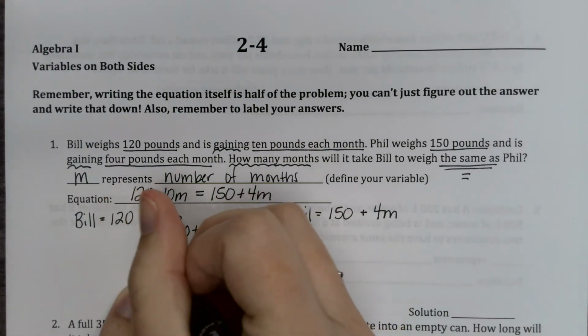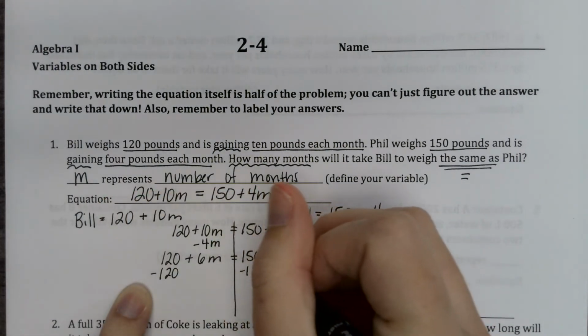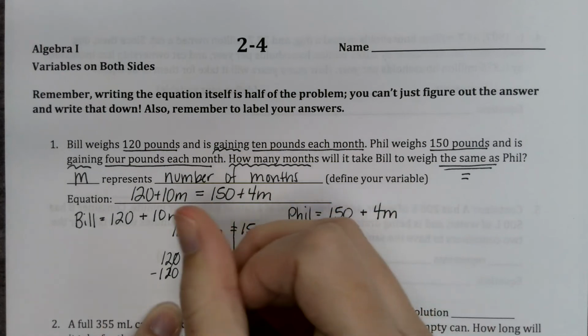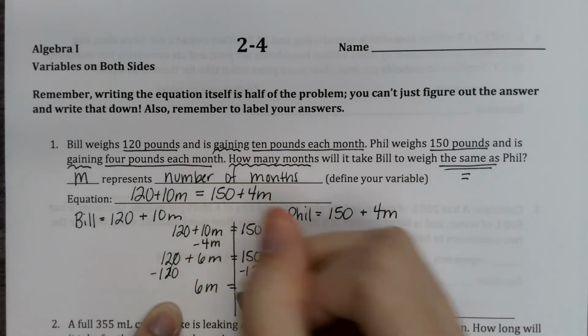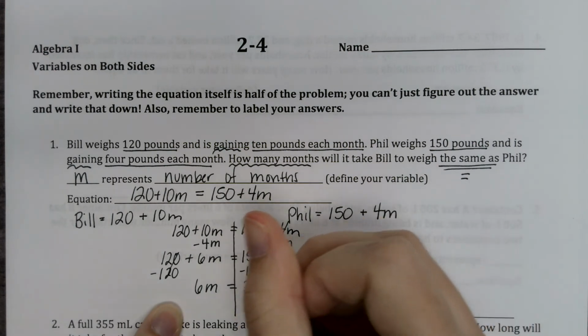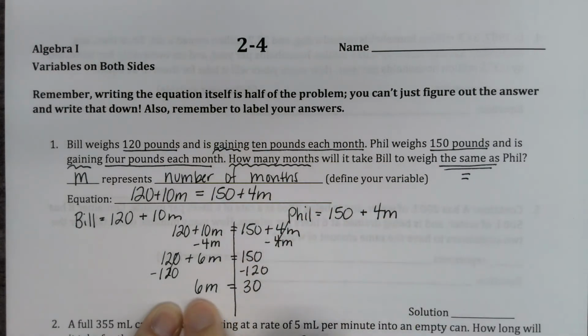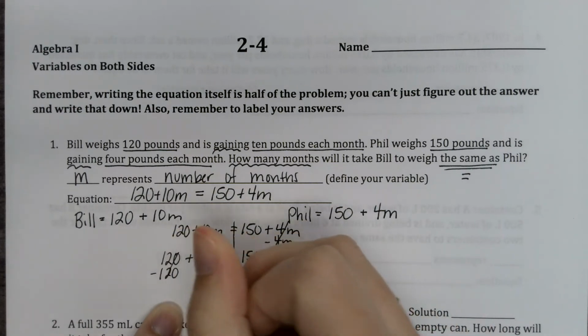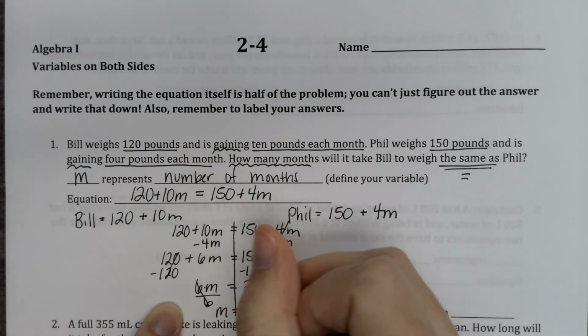So I'm going to subtract 120 from both sides. And we get 6M is equal to 150 minus 120 gives me 30. Remember, a variable and a number or coefficient side by side are multiplied together. So inverse operation would be to divide by 6. 6s cancel. I have M equals 5.